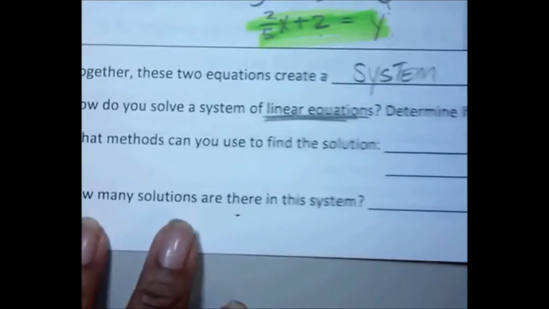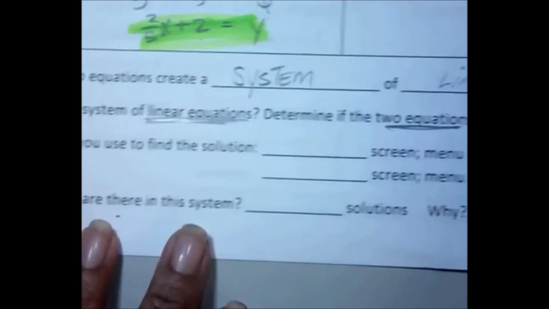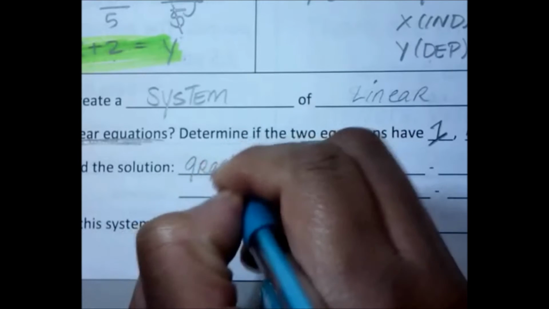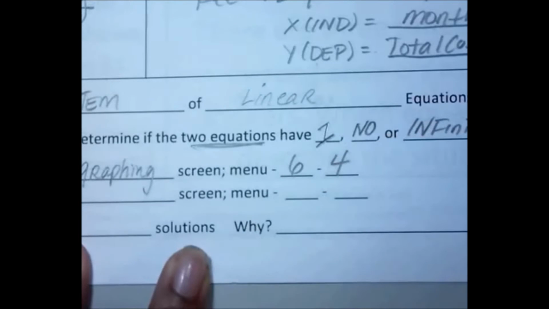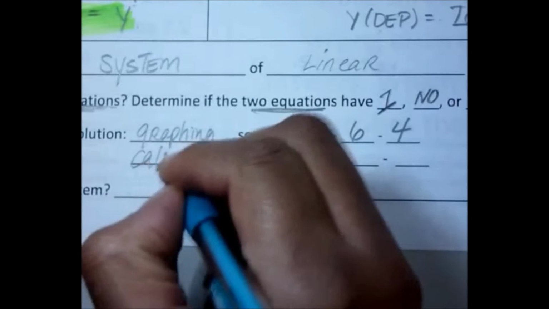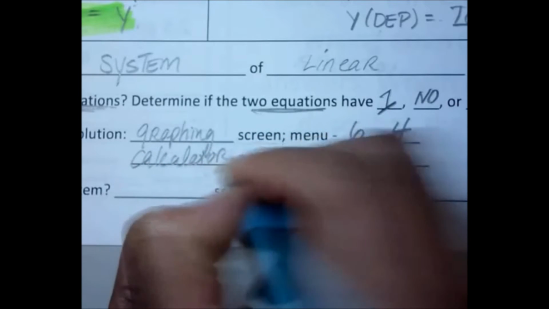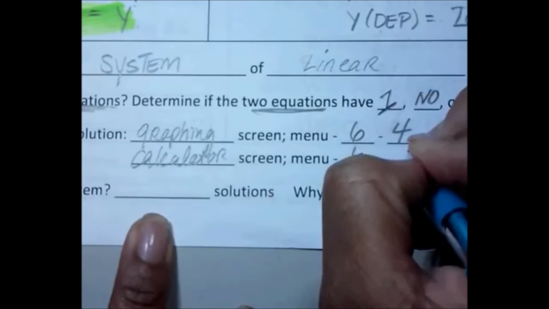So then we answer the question, what methods can you use to find the solution? We have a few methods. We've talked about graphing it in the calculator. And when you graph it, you use menu 6-4. Okay? And if you're going to use the calculator screen, it's going to be menu 3-2.